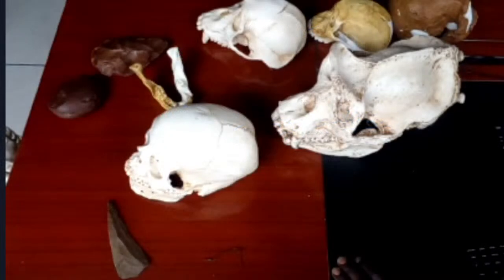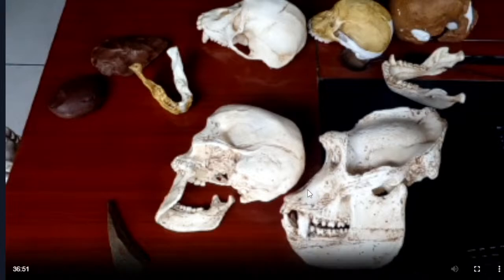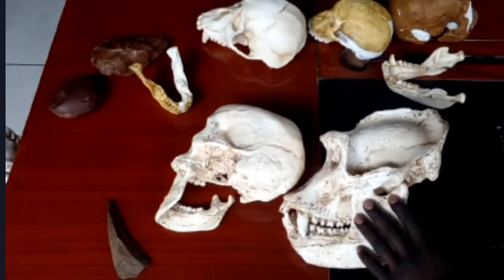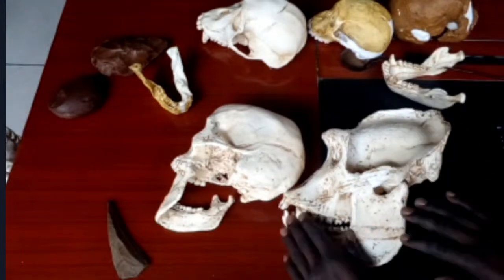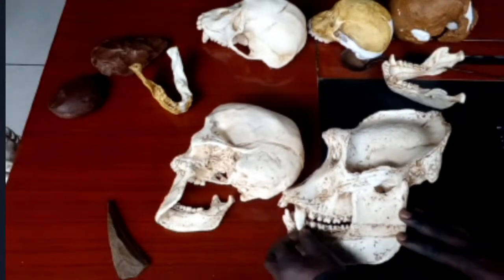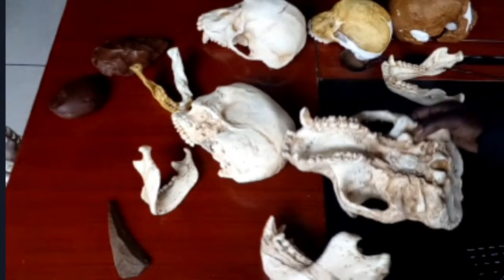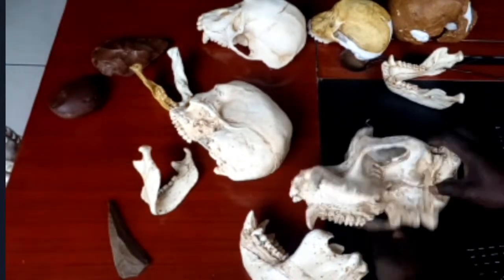I hope you understand what I'm trying to describe. If you have any challenge, let me know. So look at this skull. Look at these teeth. When they bring a skull like this, don't explain what you see here. You explain what you see here.